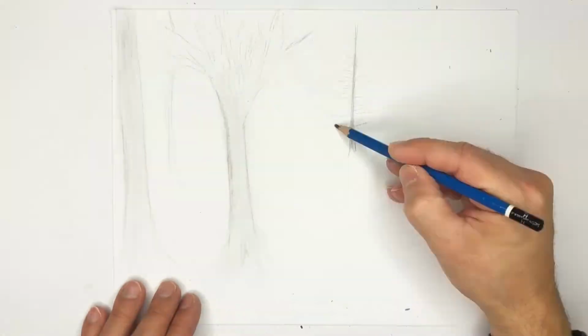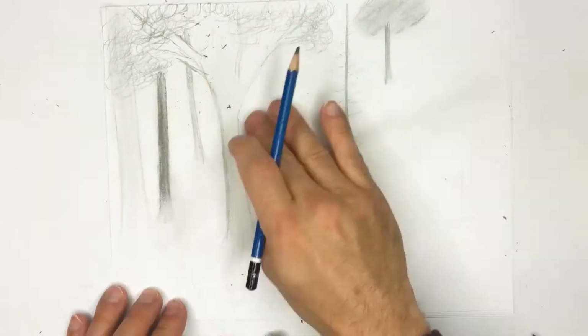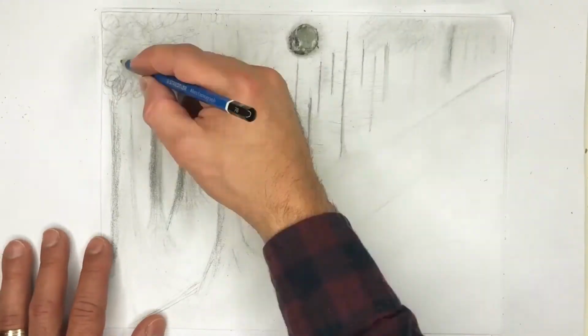Hey everyone, in this video we're going to show you how to draw a grouping of trees in perspective. So grab your pencils and let's get drawing.